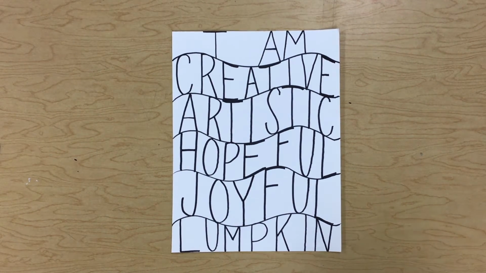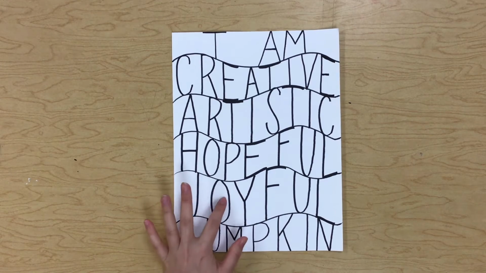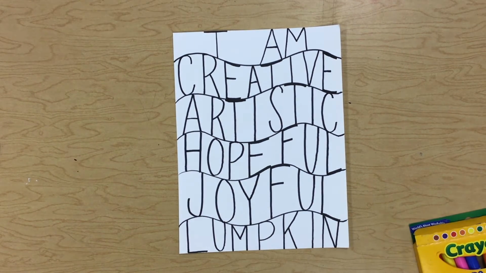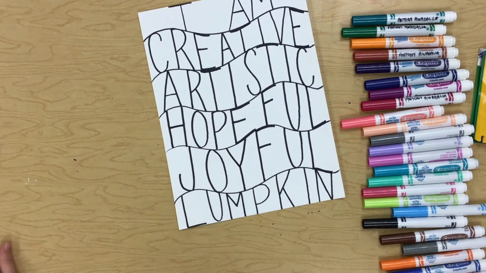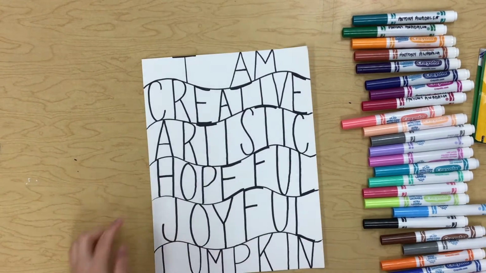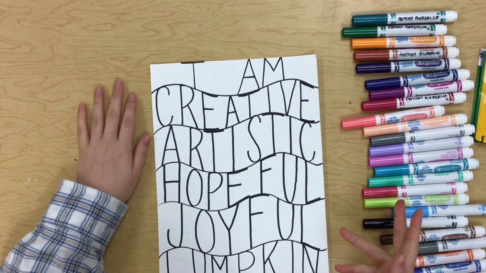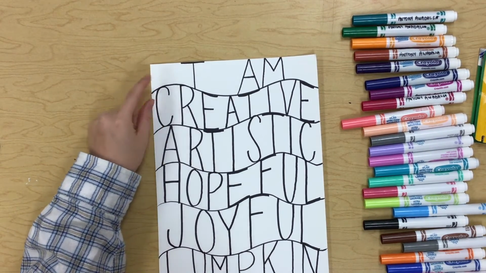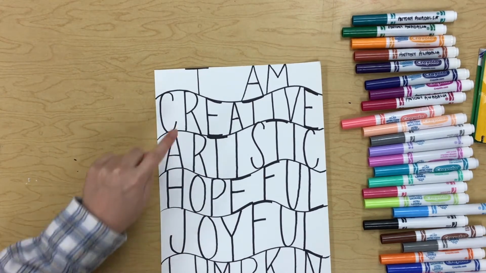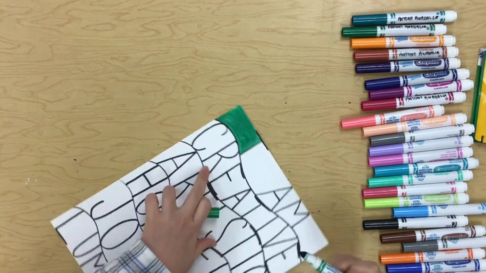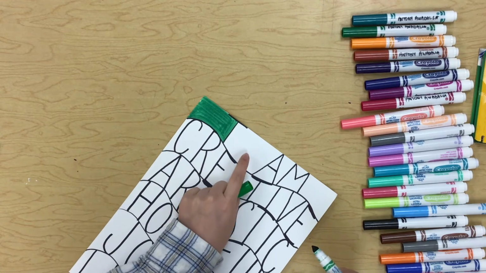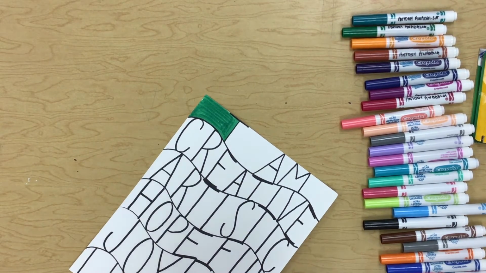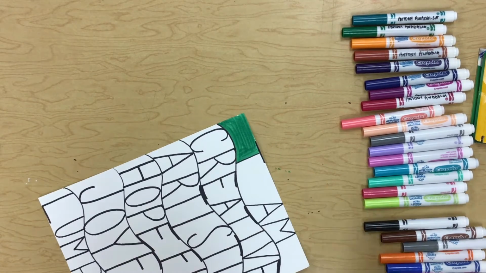The only rule is that each space has to be a different color. And I'll show you as I color mine in here. I have lots of colors. You might not have as many colors, and that's totally fine. It's okay if you repeat colors at different times, but they can't be right next to each other. So if I color this space green, I can't then color this space or even a space under it green. I'm going to color it a different color, okay?